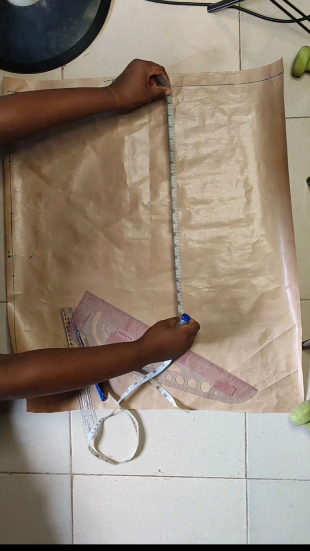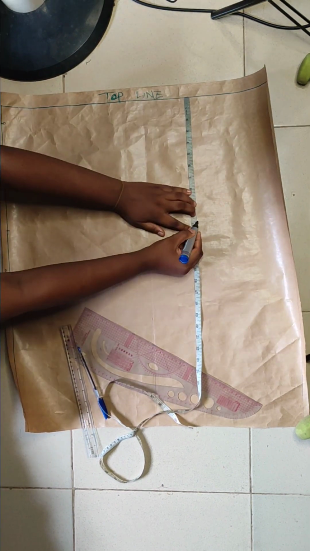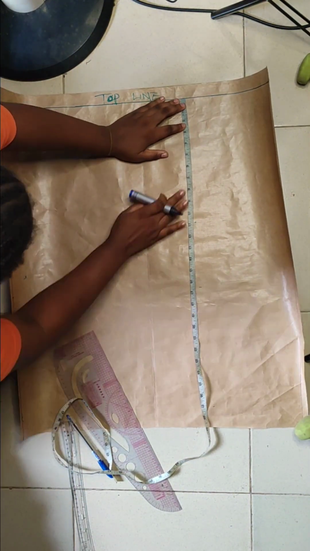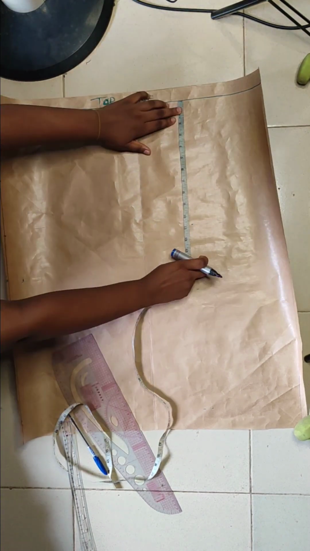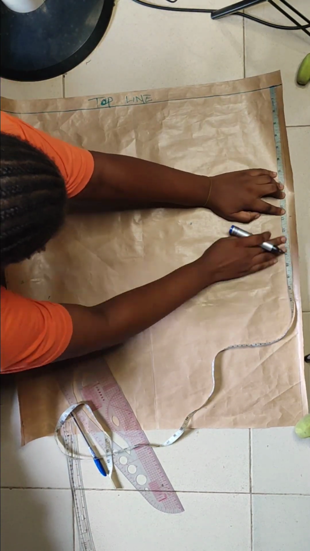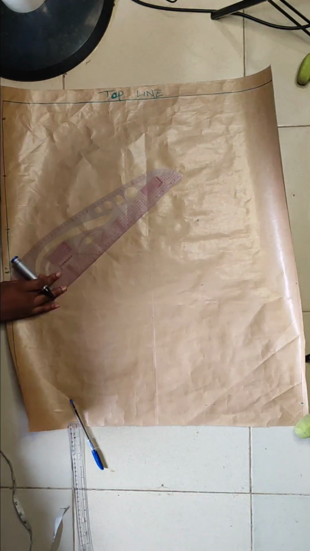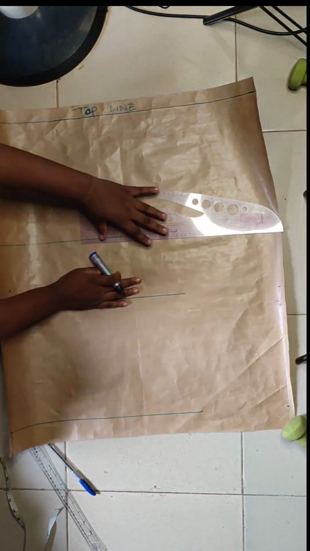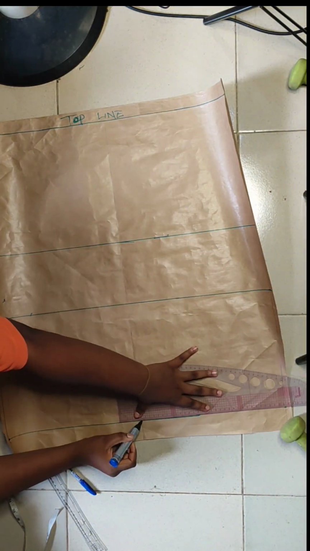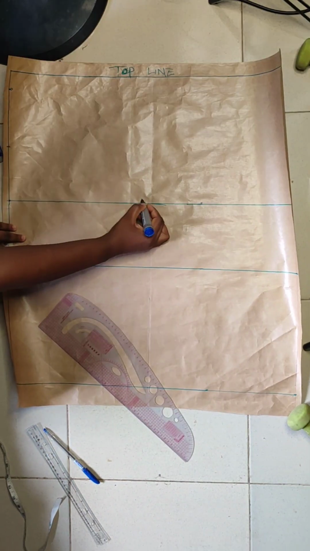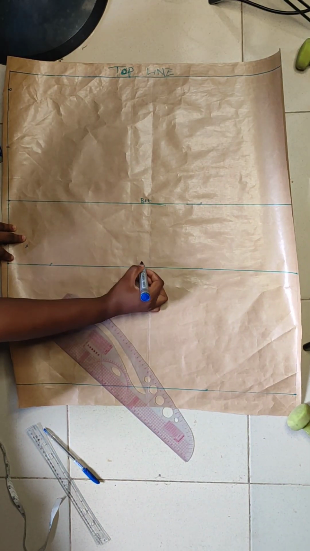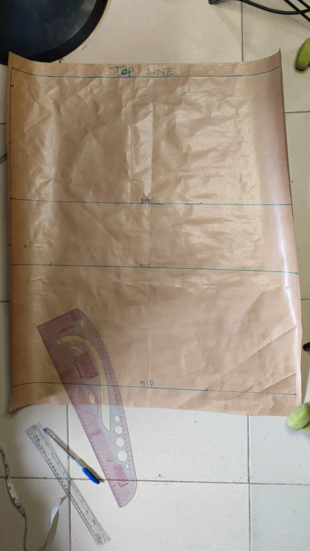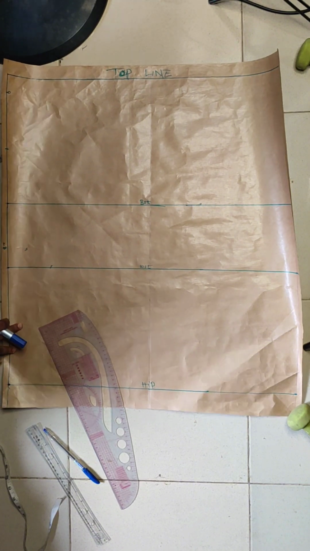So I'll go ahead and measure that: bust line, my waistline, and the hip line. So this is how it looks like.